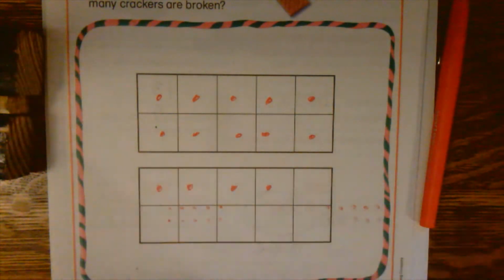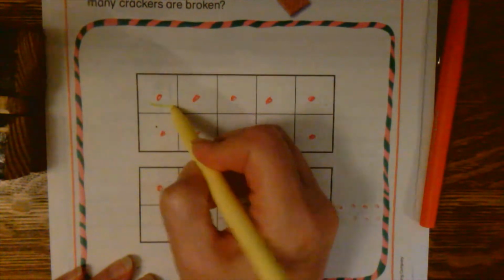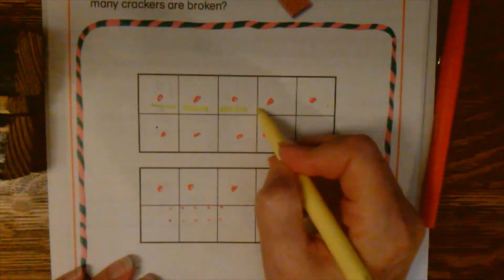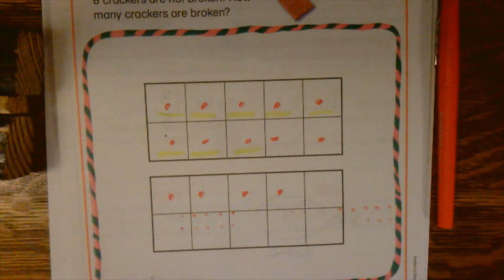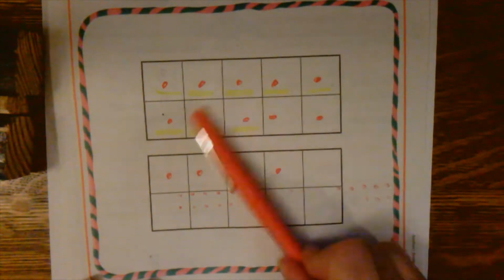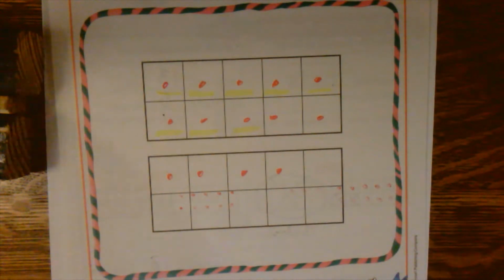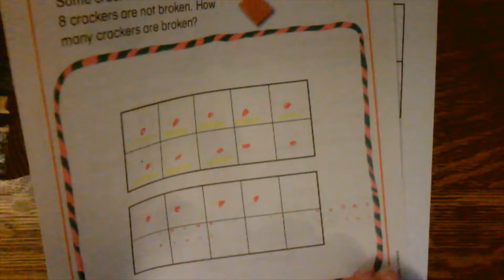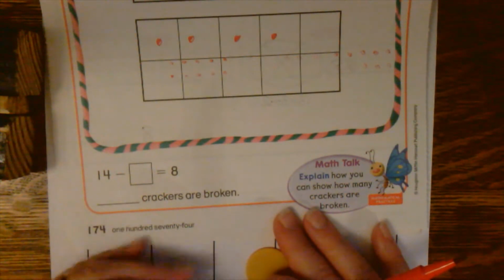Now I'm going to try this with my highlighter because there are lots of different ways you could use a picture. I'm just going to put a mark in 8 of them. 1, 2, 3, 4, 5, 6, 7, 8. Those are the ones that are going to be left. So which ones got broken? How many is that? Sure enough, go ahead and write that number there and down there.